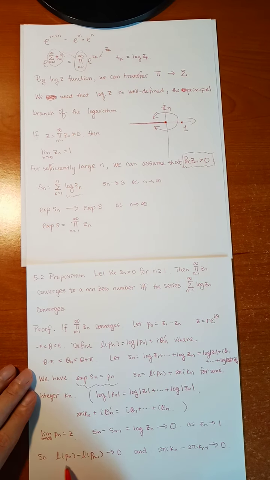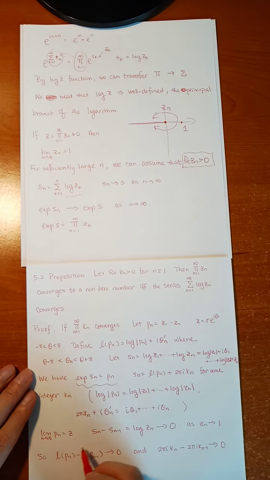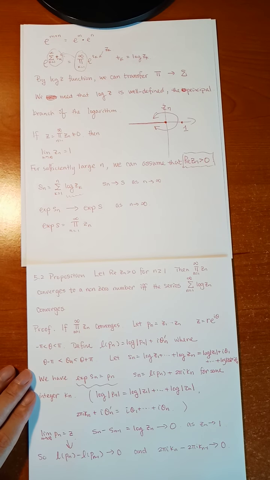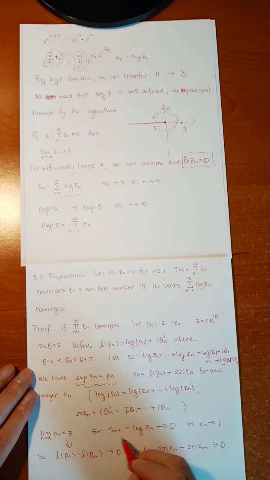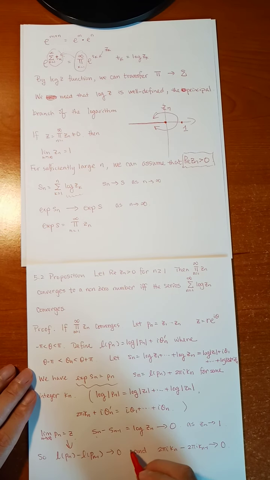Right? Here, this one converges to 0 because of this. So P_n converges to Z_n, then L P_n will converge to 0, because you still have P_n over P_{n-1} converging to 1. So you get this converging to 0. And from this converging to 0, this converging to 0, these two conditions imply the second one converges to 0.